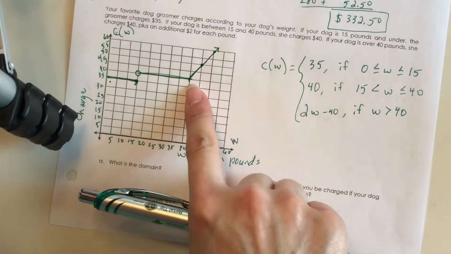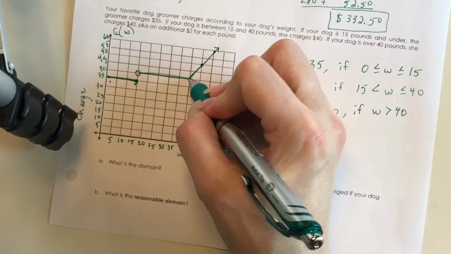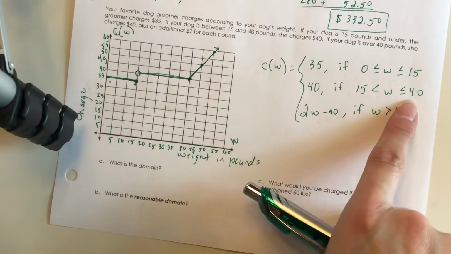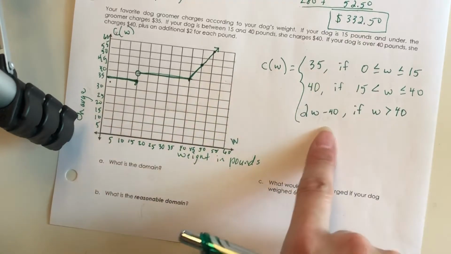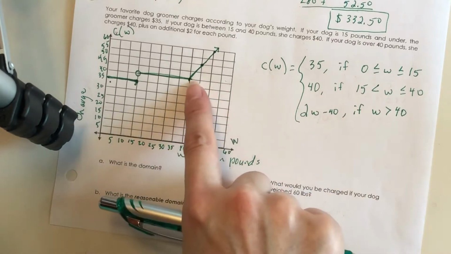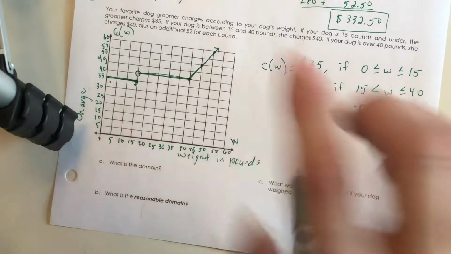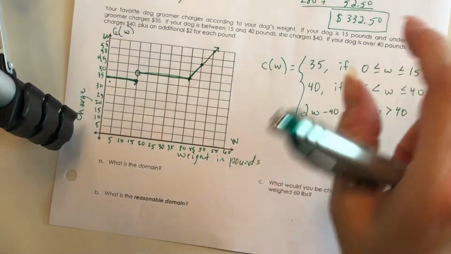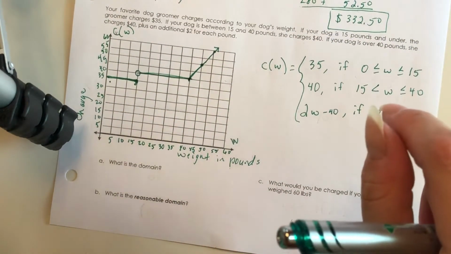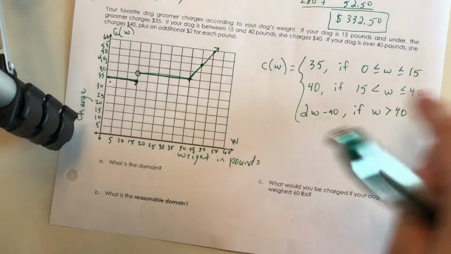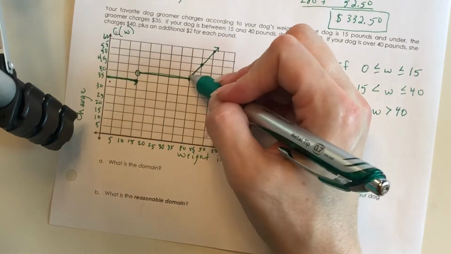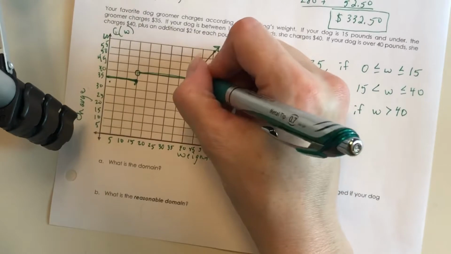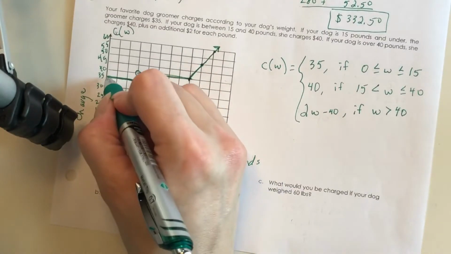Now, why did I start right here? How did I know I could just start from there? Well, because at 40 pounds, they charged $40. If it's 40 pounds and 1 ounce, then they go to this piece. So when it's equal to 40, it's going to be this one, and when it's greater than 40, it's just going to be picking up right where there's no break in the graph, because if you go from 40 to the next increment, there's not going to be a significant change there. So we can just keep it like it is. Just stay right there and then go up. So this is what my graph looks like.